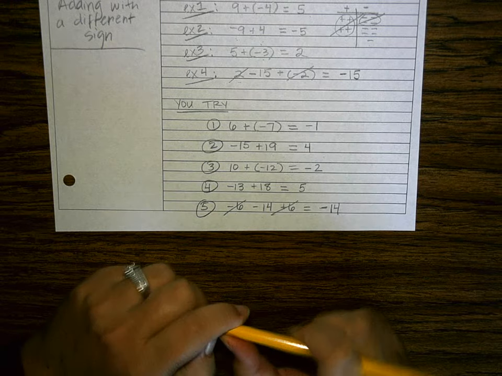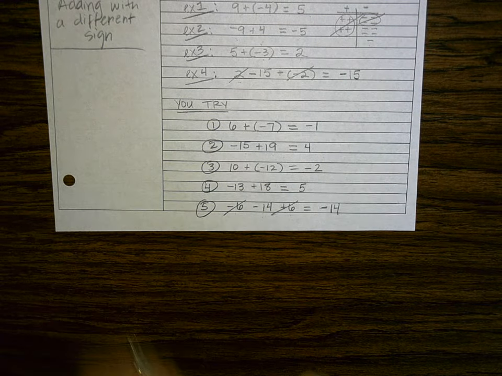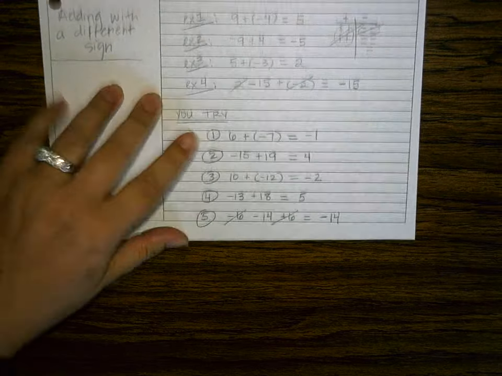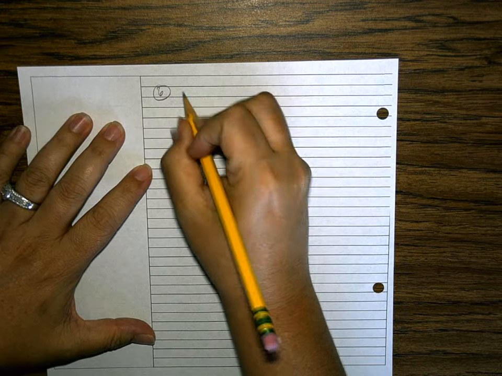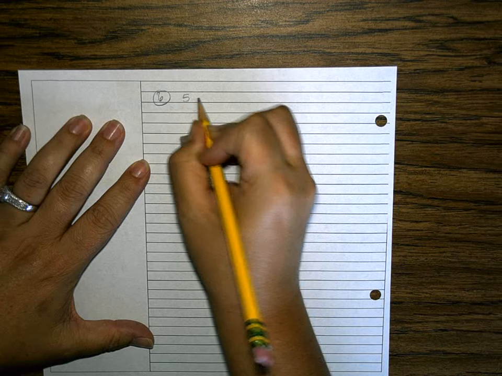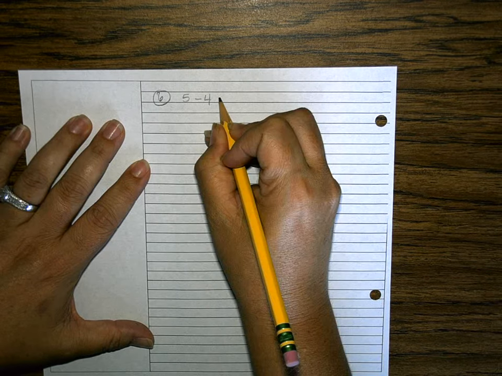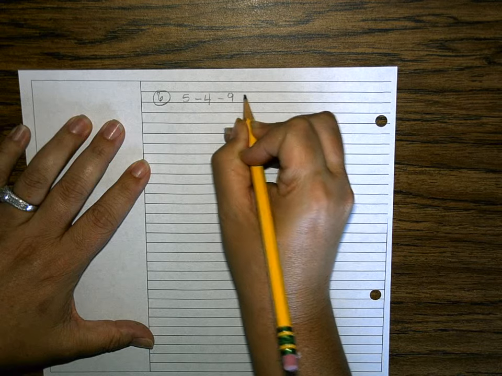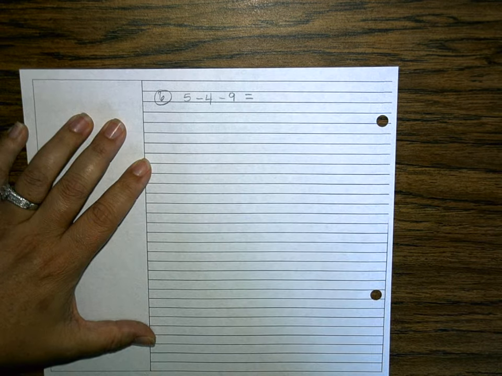Okay, who wants one more just to make sure? Well, it's half and half, so we'll do one more. I have to flip my paper. Okay, here we go. Yeah, that's why you have the back. It's fine. Okay. 5 minus 4. I'll go a little bit easier on you, okay? 5 minus 4 minus 9. It's a little bit easier.